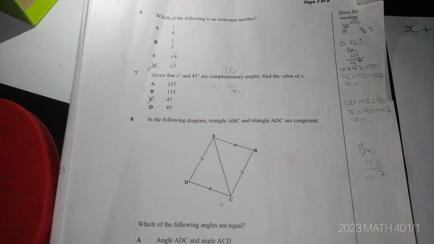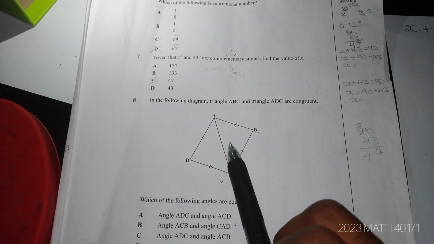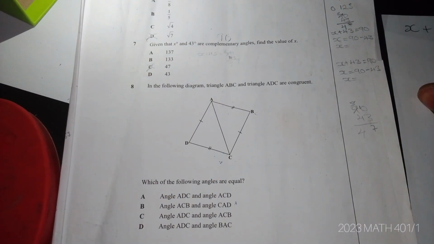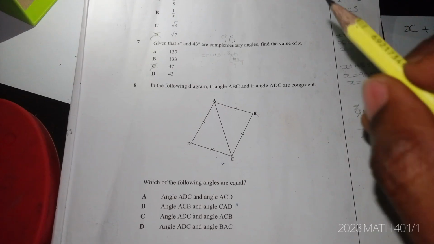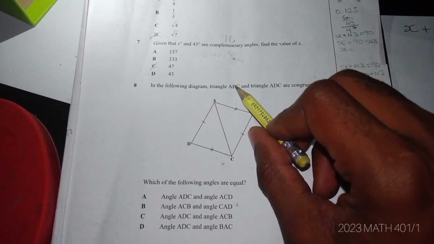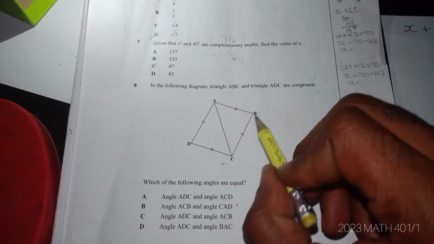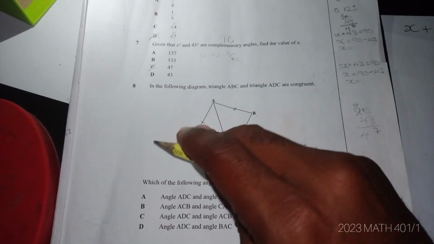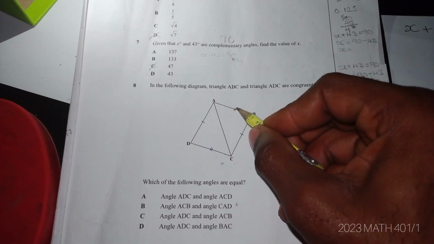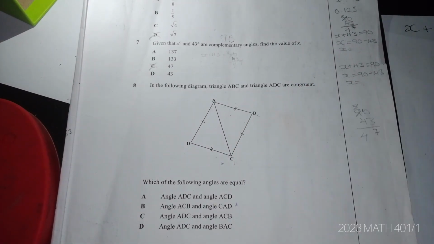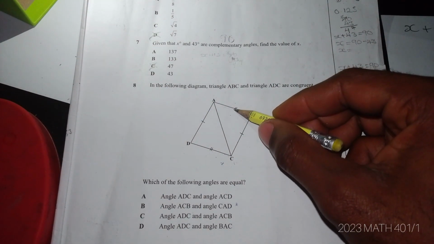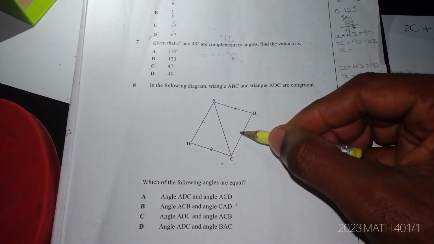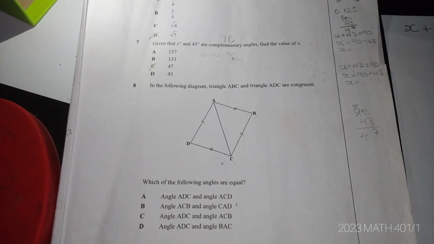And then in the diagram, triangle ABC and triangle ADC are congruent. To be congruent means these 2 triangles are exactly the same. So ABC is congruent to ADC. This triangle is exactly the same as this. This is equal to this, and this is equal to this. This is why we have double lines there and double lines there to indicate that these 2 are equal. Then we have a single line here and a single line here to indicate that these 2 are the same.